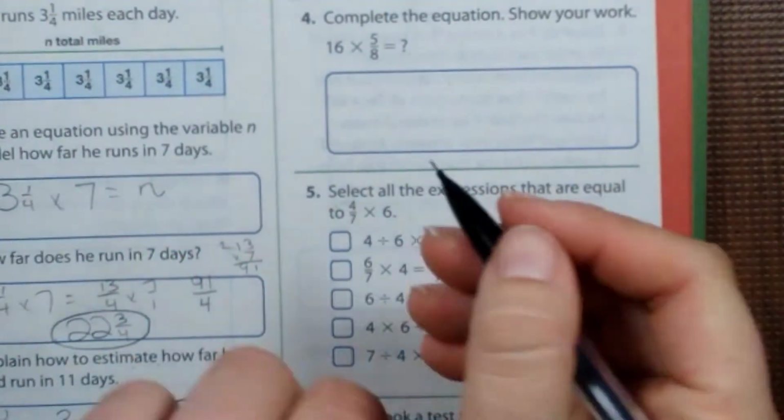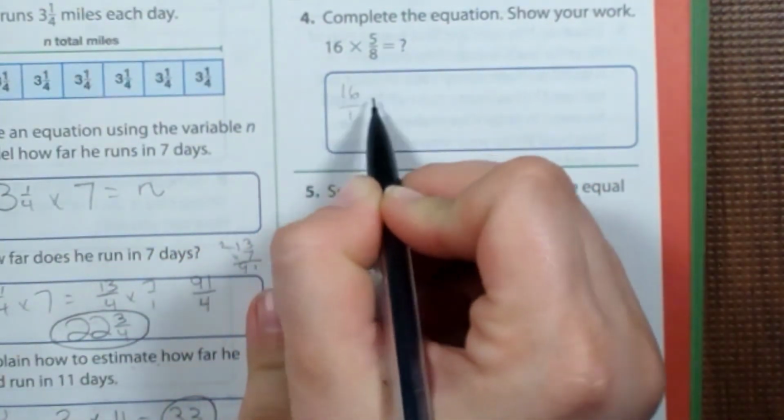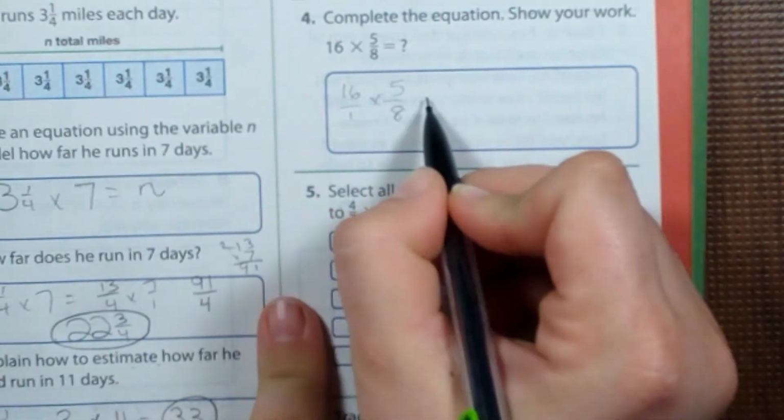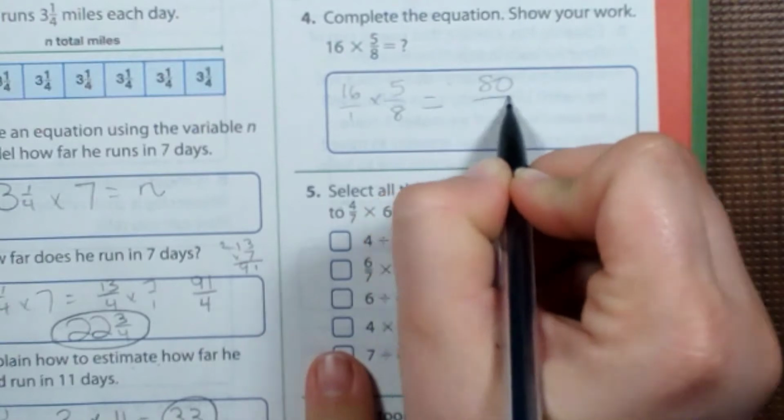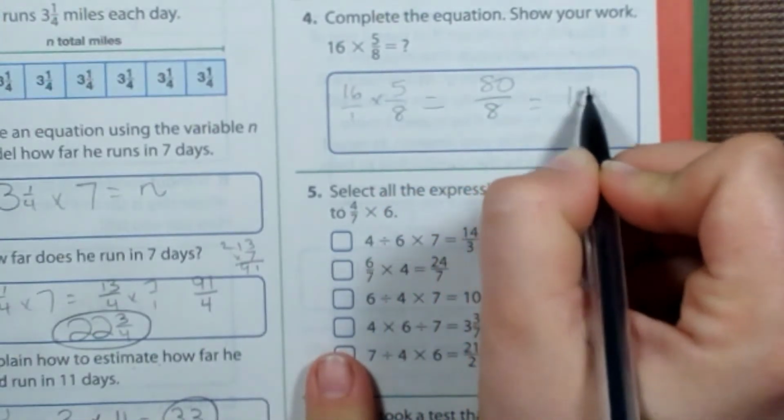The next one, complete the equation. 16 over 1 times 5/8. 16 times 5 is 80 over 8 equals 10.